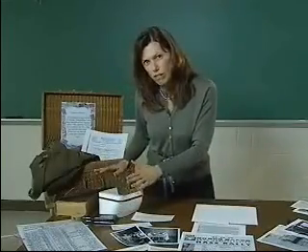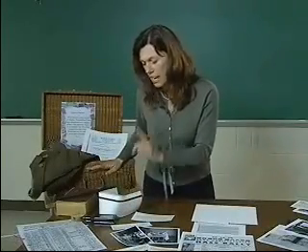Here we have a collection of items that we don't necessarily tell the student the theme. They go through and analyze primary documents and objects and decide what the common theme is. They are truly being a historian in this case.